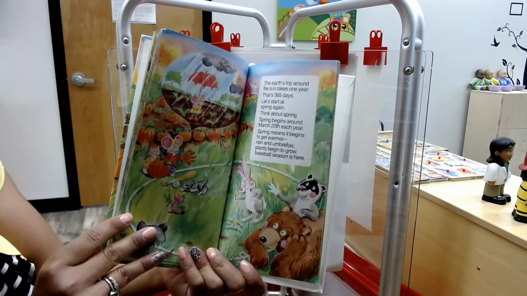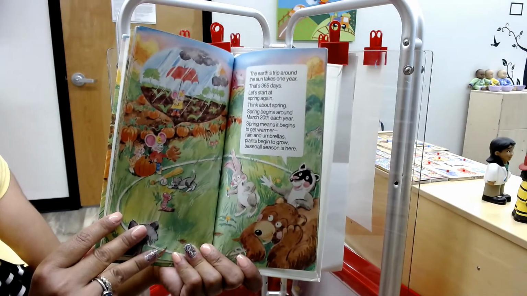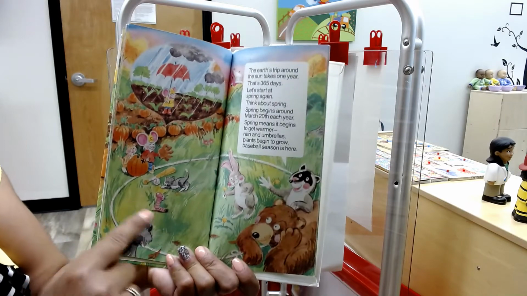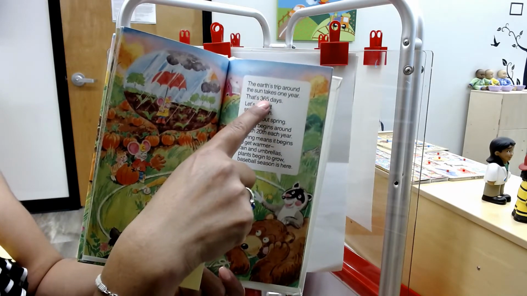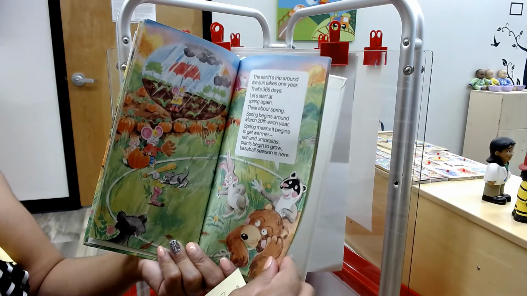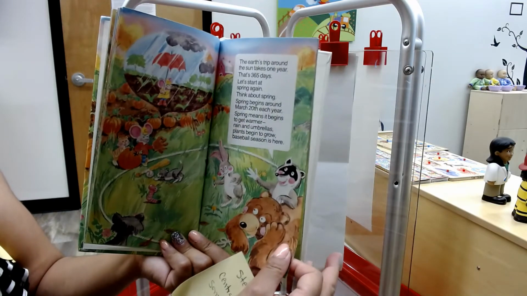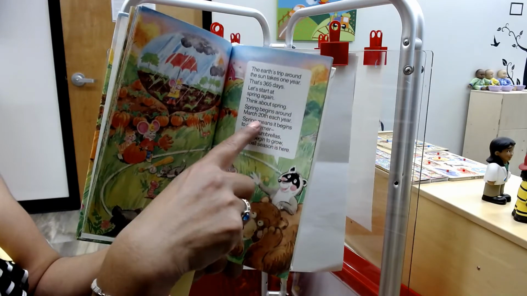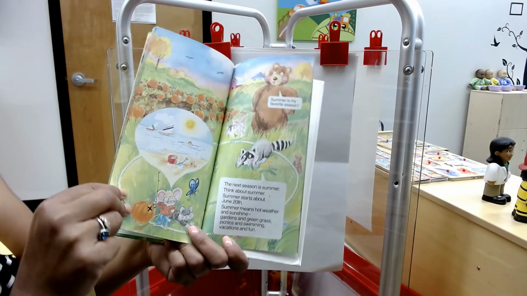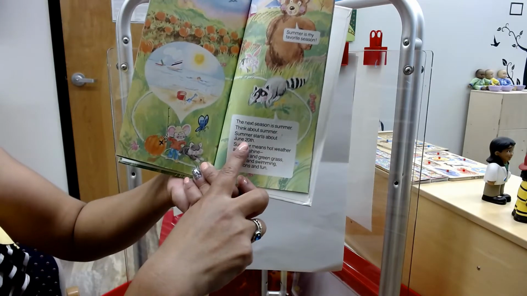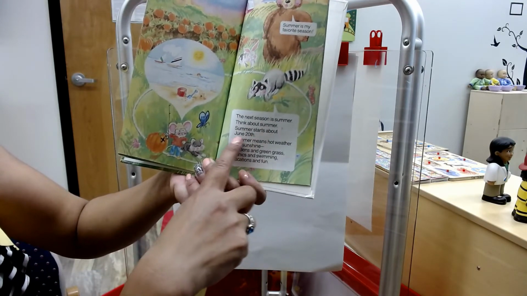The Earth's trip around the sun takes 1 year. 1 year? Yeah, 365 days. Wow! And here it says that spring begins around March 20 of each year. Summer starts on about June 20.